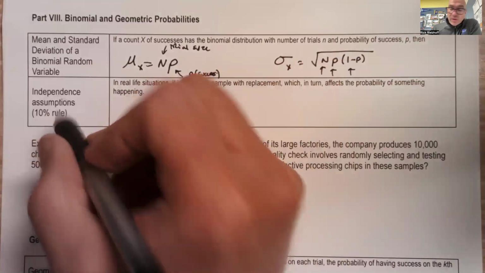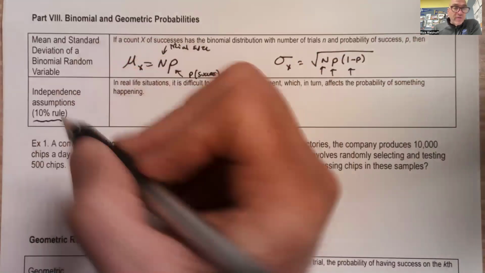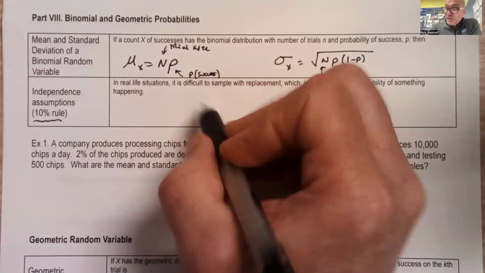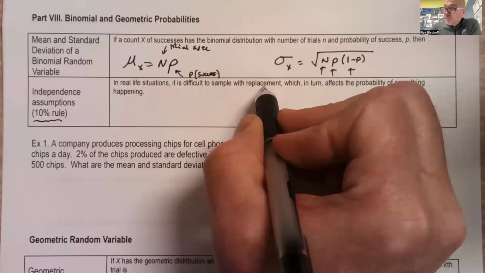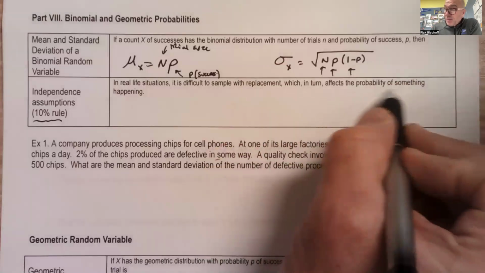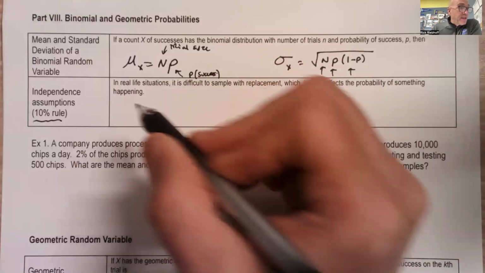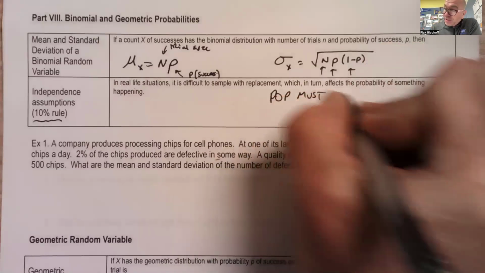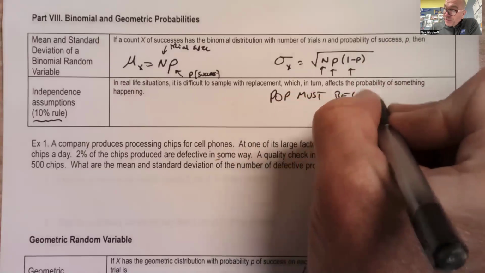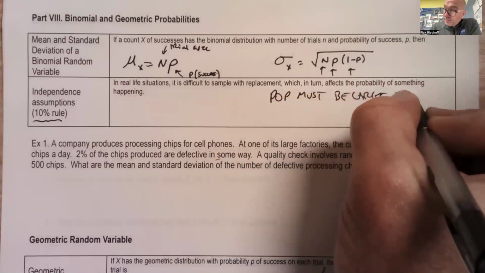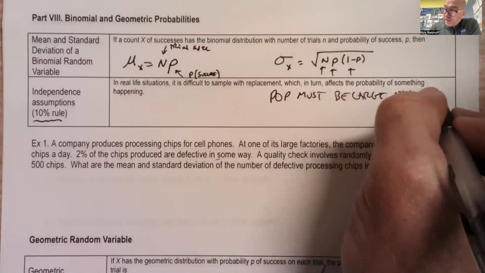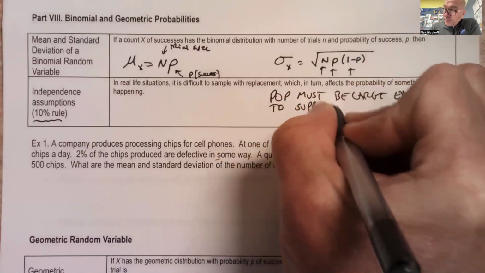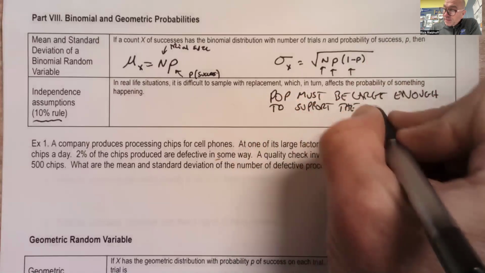Independence assumptions. So there's a 10% rule. How do we know if it passed the independence check? In real life situations, it's difficult to sample with replacement, which in turn affects the probability of something happening. So basically the idea is this: the population must be large enough to support the sample size.